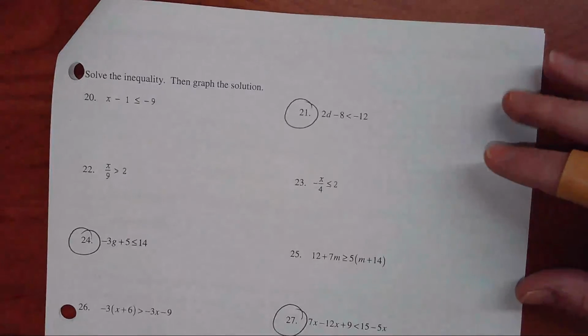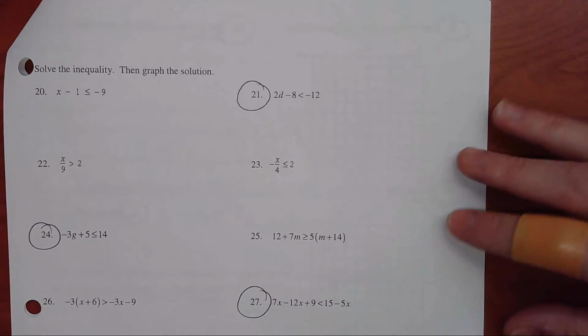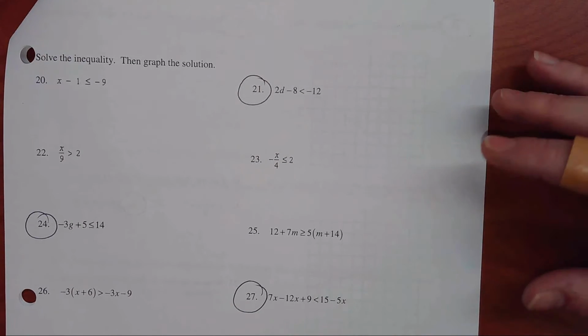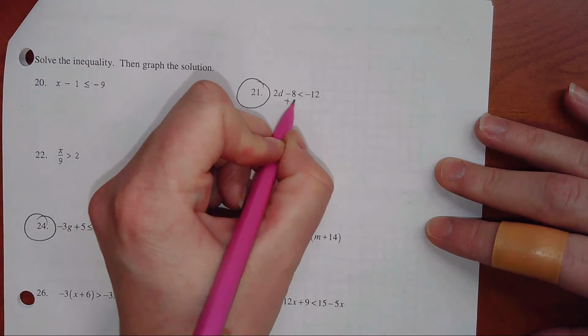I wanted to go over a couple of inequalities. Again, you solve these inequalities the same exact way as you solve an equation. So you would add 8.